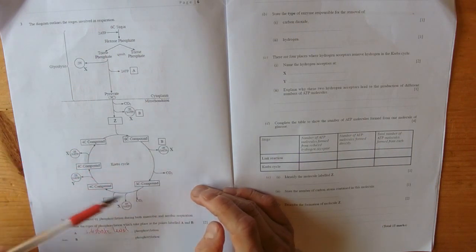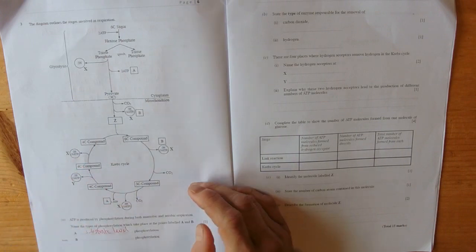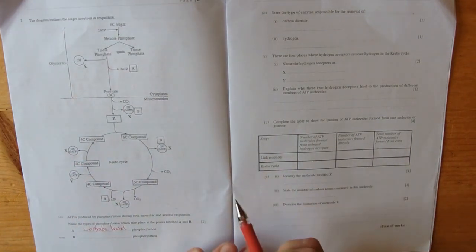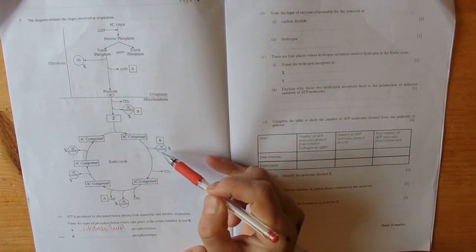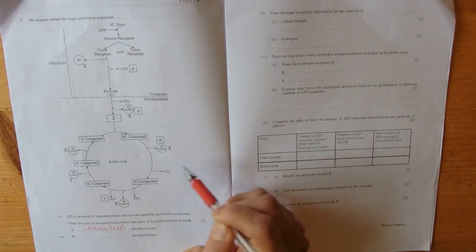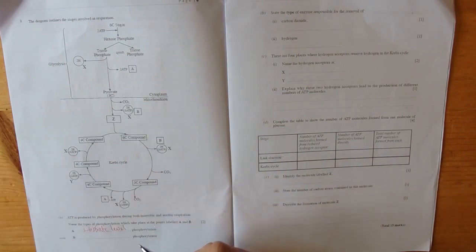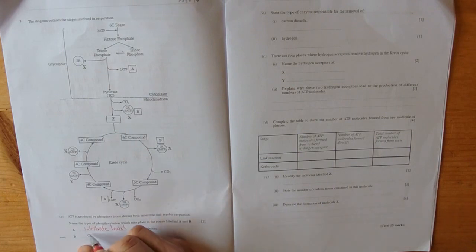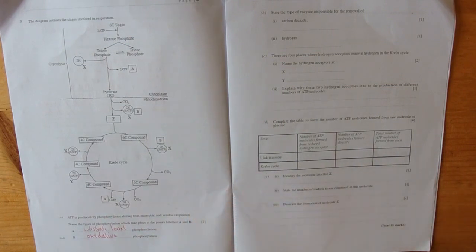We're breaking down our substrate sugar and generating ATP directly. So that's substrate level. Whereas the other ATP, on this diagram, is shown in brackets. So it's going off to make ATP somewhere else, and that's oxidative phosphorylation. So that will be oxidative there, and that's after the substrate has been broken down.